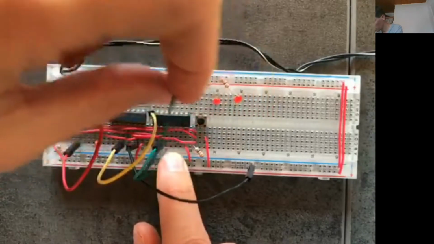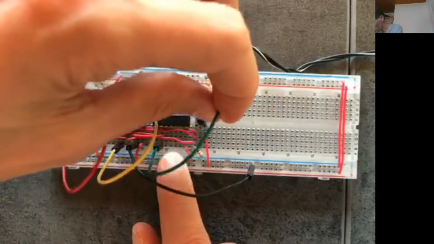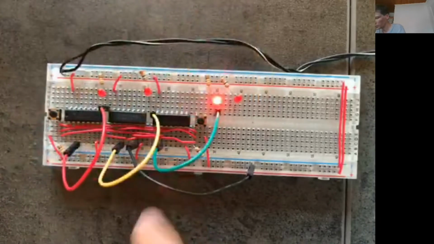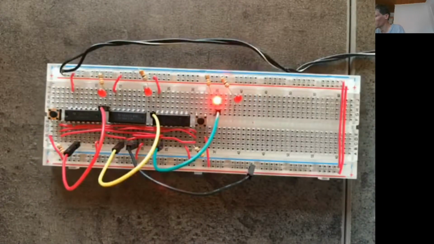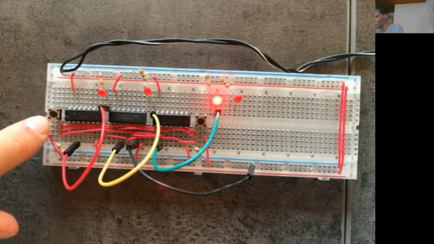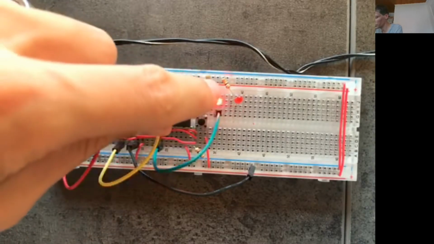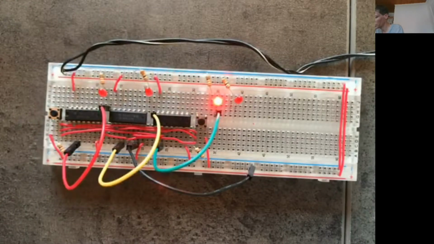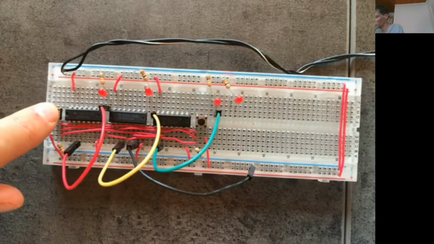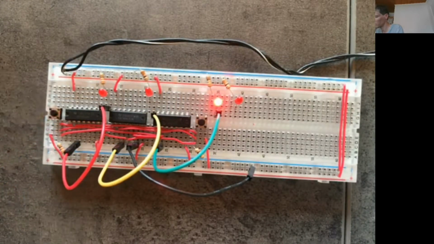And then the third one is for the inverter. As you see, I'm not clicking any button, but it already lights up. I'm not giving a pulse here, but it inverts the non-pulse into a pulse, so you get light. And the light should go out whenever I click this button. So if I don't click it, it lights up. If I click it, it doesn't light up.